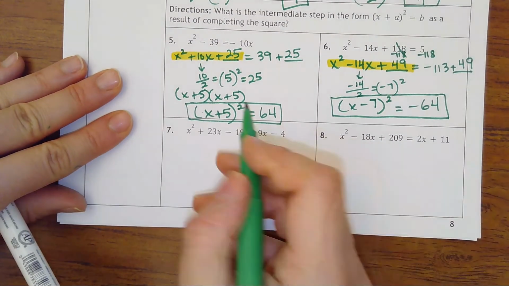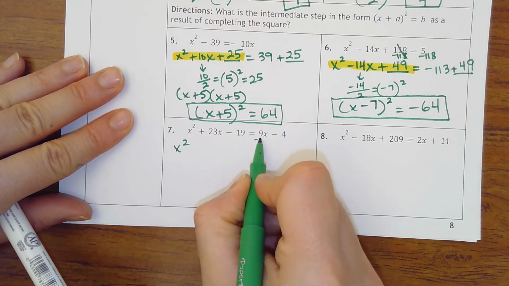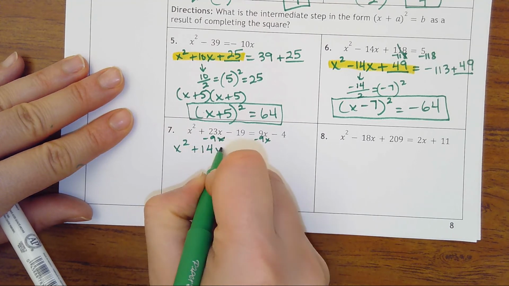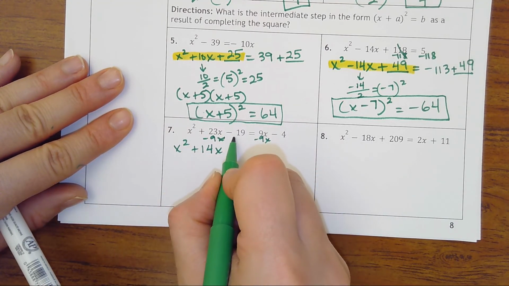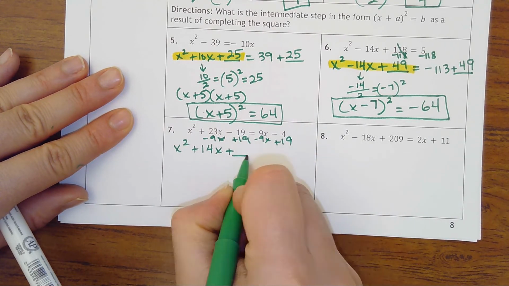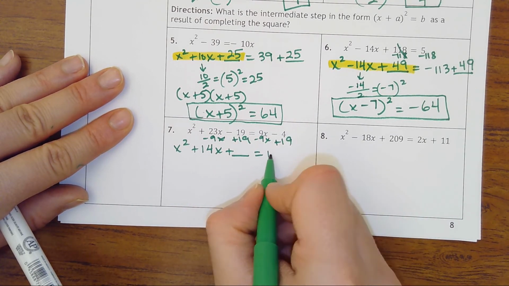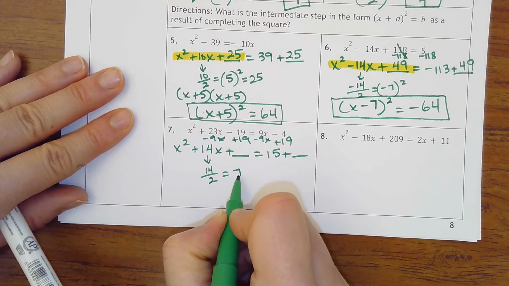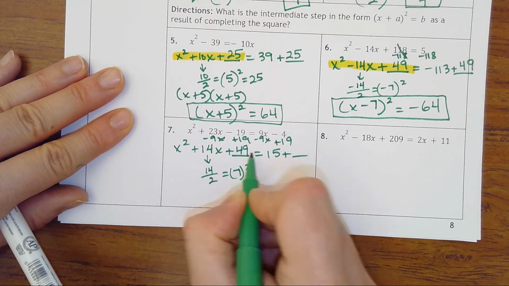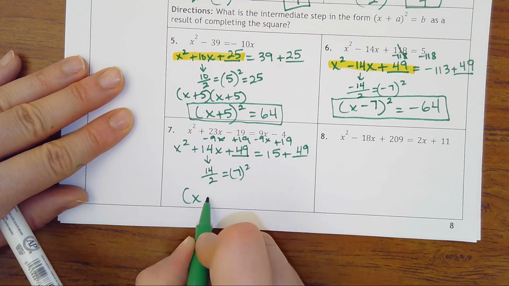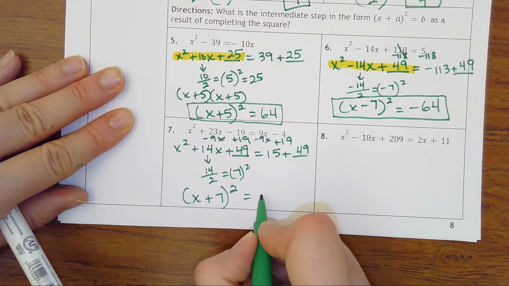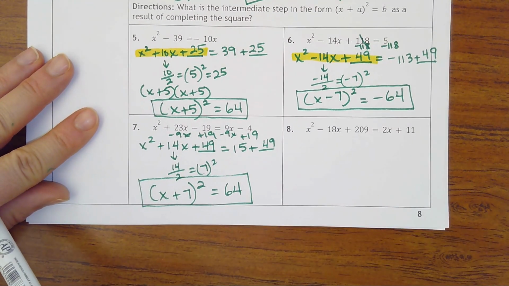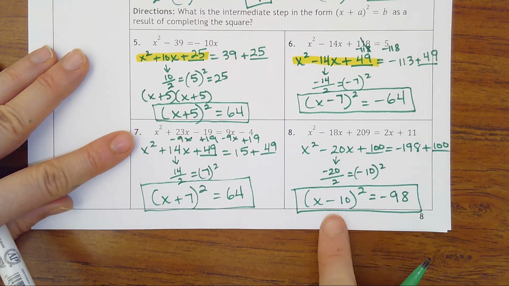Number 7, I'm going to have to subtract 9x over. And that'd be 14x. And then add the 19 over. Plus blank equals 19 minus 4 is 15 plus blank. So you'll get really good at noticing 14 divided by 2. You get good at finding it fast. 7 squared is 49. Okay, so this would be x plus 7, that quantity squared, equals 64. Why do we have so many 64s? Okay, last one, why don't you try it on your own real quick? And that should be your final answer.